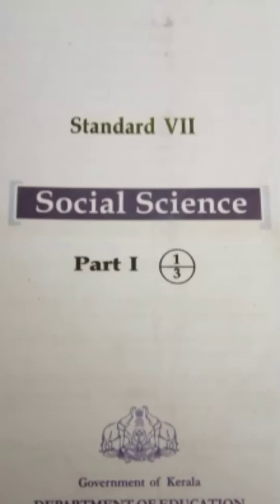Good morning, students. In the previous class, we studied about national movement, and the national movement can be divided into three phases, which are they? Moderate nationalism, extreme nationalism, and Gandhian era. Then we studied about moderate nationalism. The period from 1885 to 1905 was of moderate nationalism.